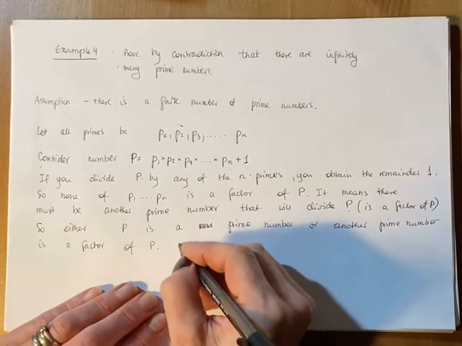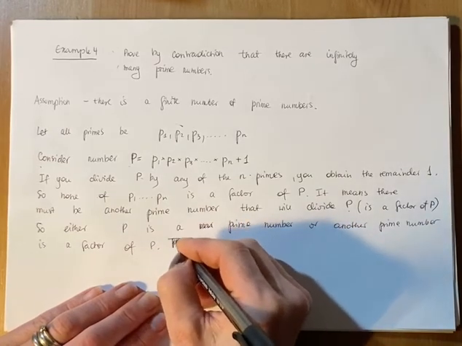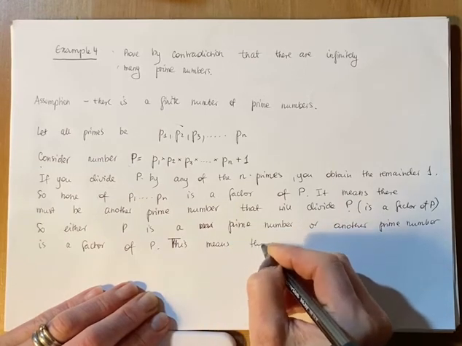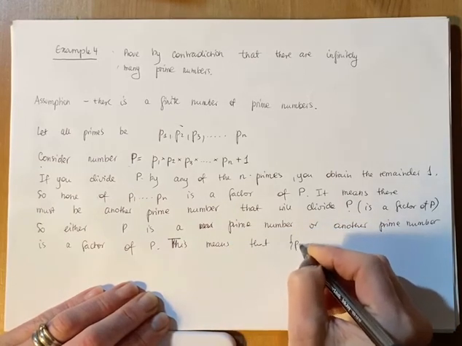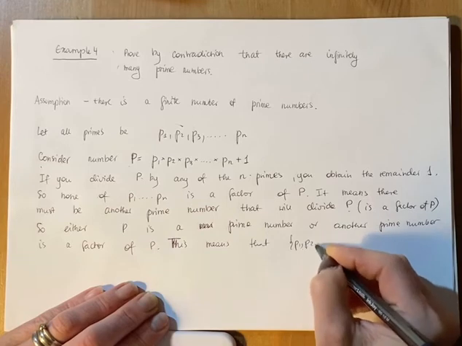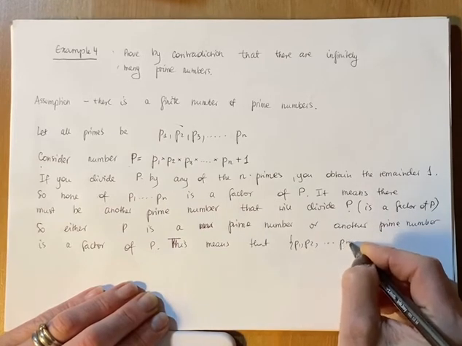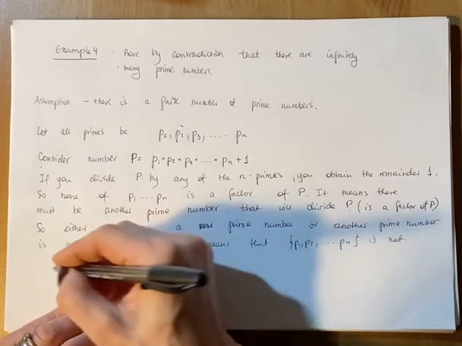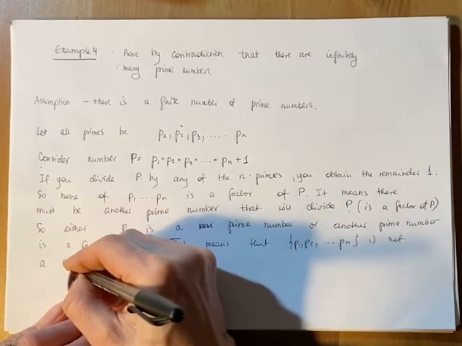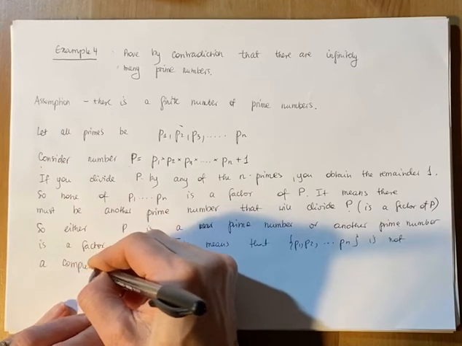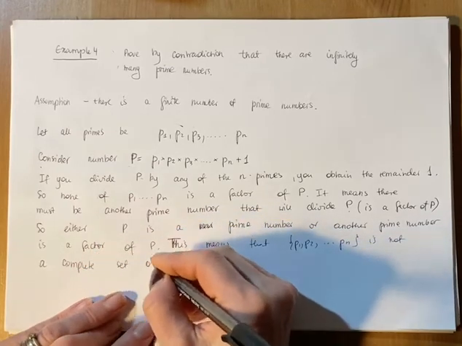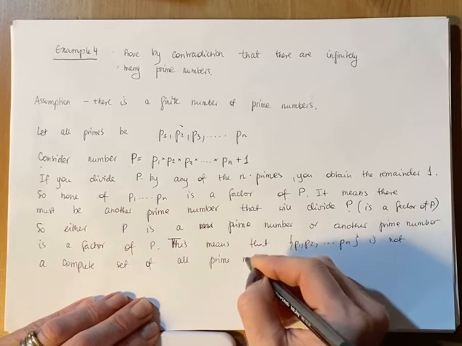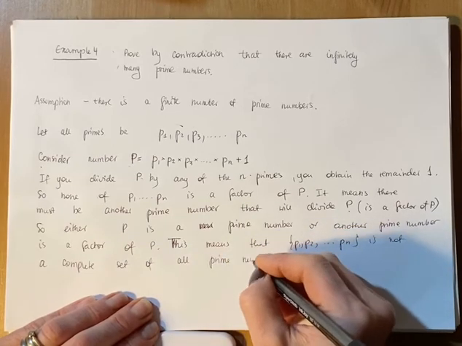This means that P1, P2, all the way up to Pn is not a complete set of all prime numbers or possible prime numbers.